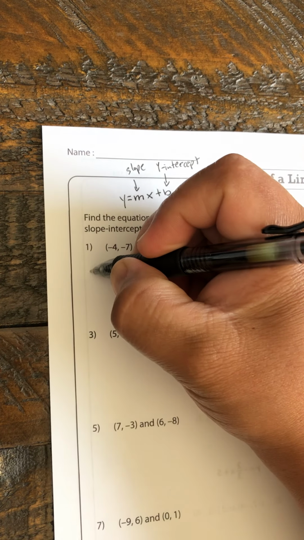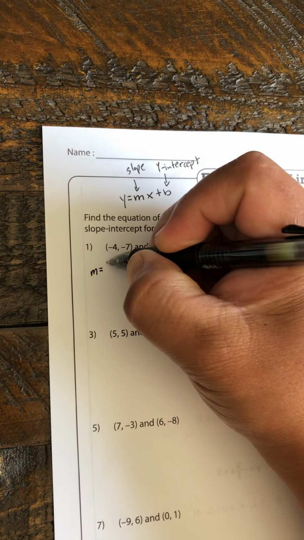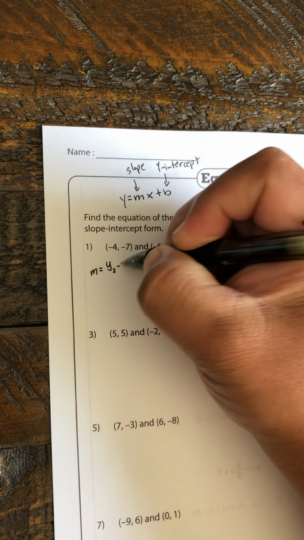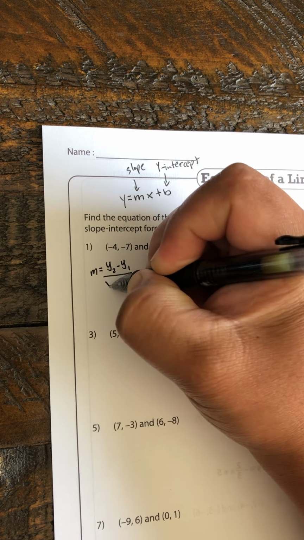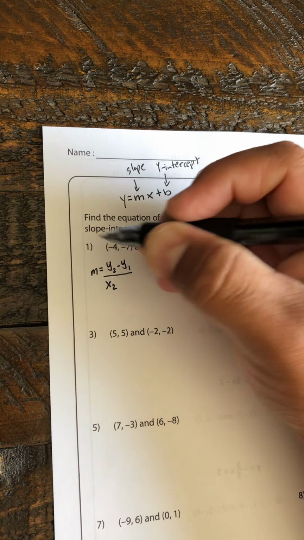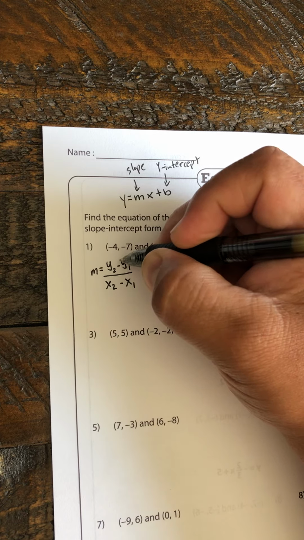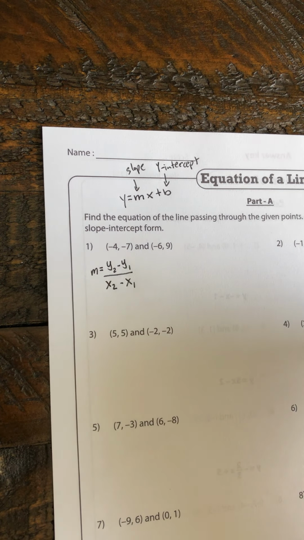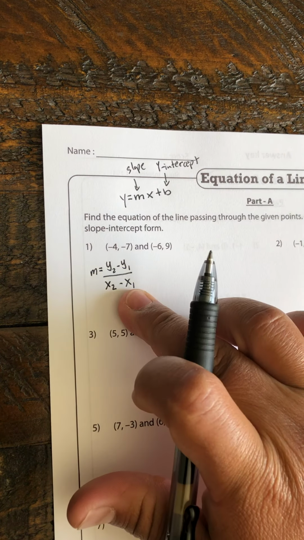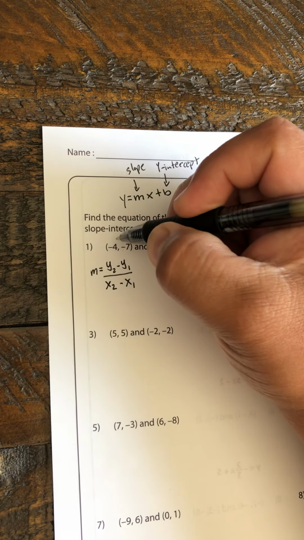So if you remember, when we go back to the slope equation, it's the difference of the y's over the difference of the x's, or that change in y over change in x. Okay, so we're gonna plug these guys into here and get an answer for the slope.